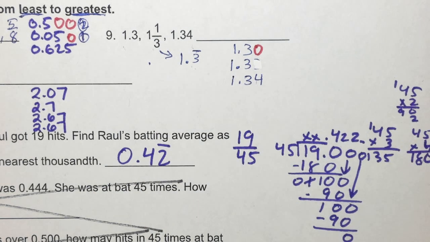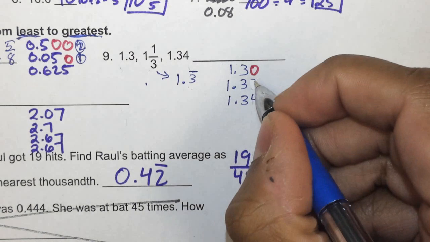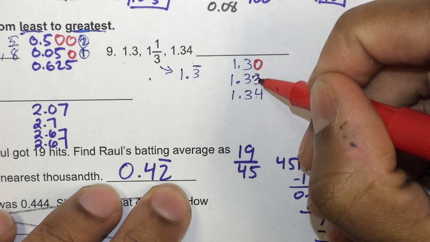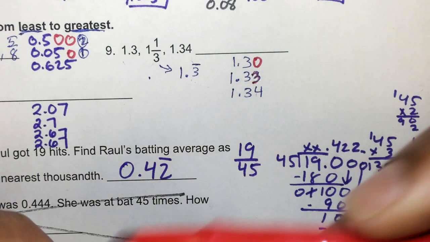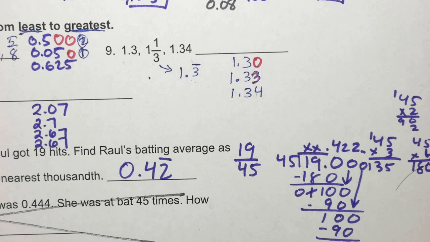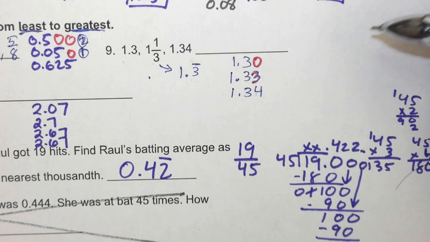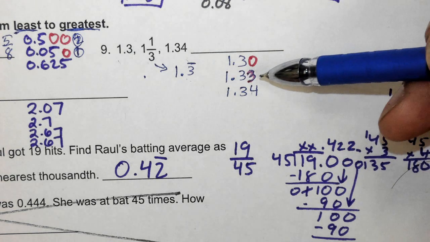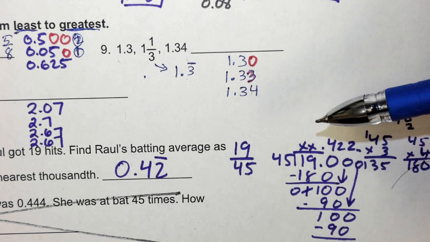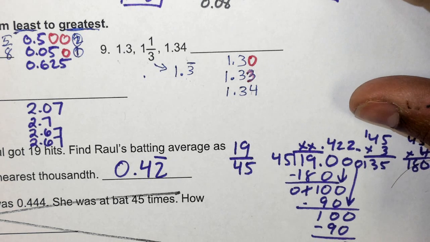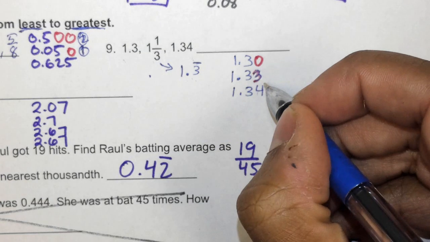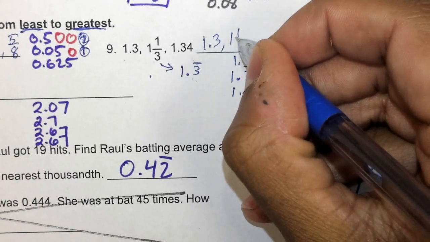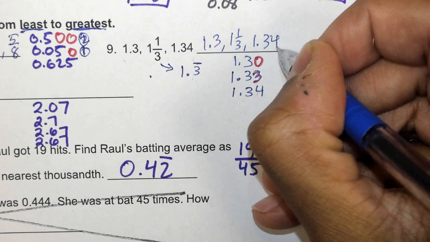So if it's repeating, I can't really add a trailing zero. Instead, I need to repeat whatever number is being repeated. So I'm going to put another 3 there instead of a 0. We only do that when we have a repeating decimal, because this is like 1.3333333, and so on. So in order from least to greatest, 1.30, 1.33, 1.34, it's right there in order for me. 1 3/10, 1 1/3, 1 34 hundredths.